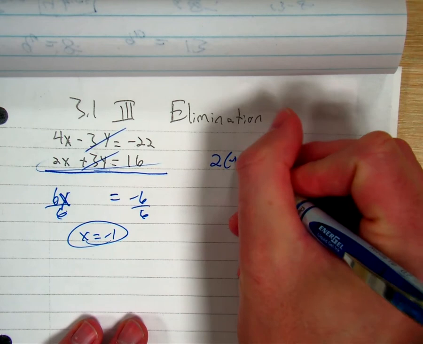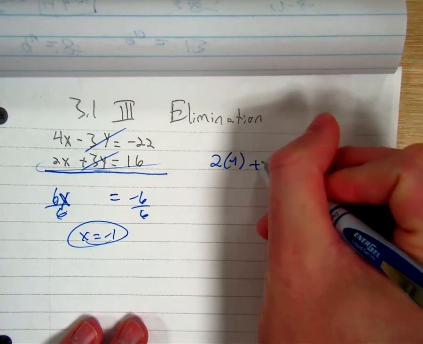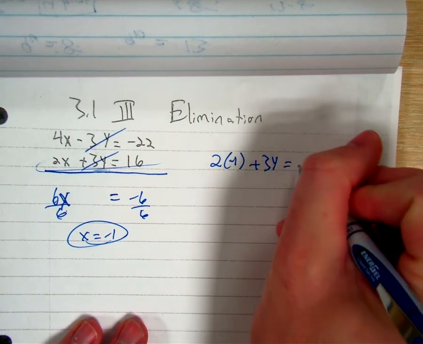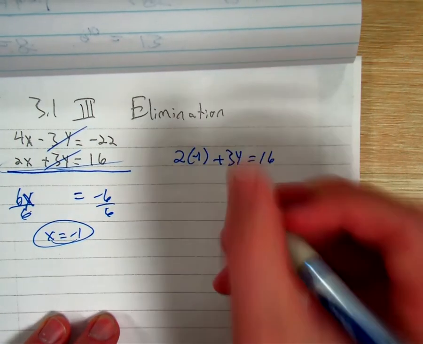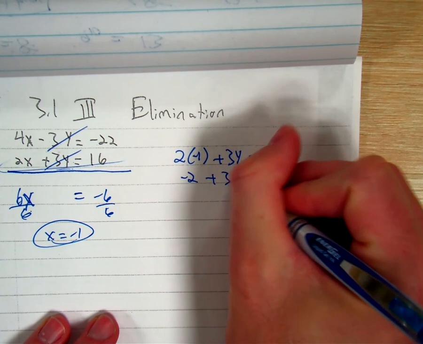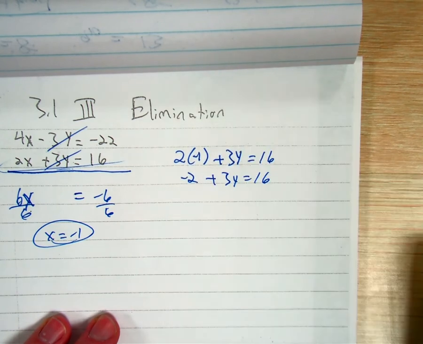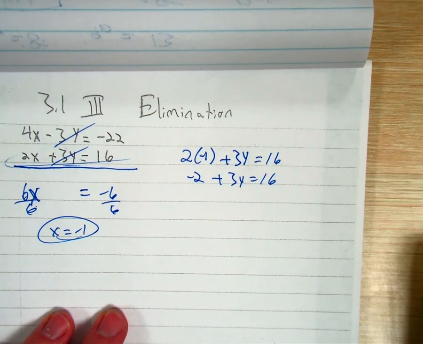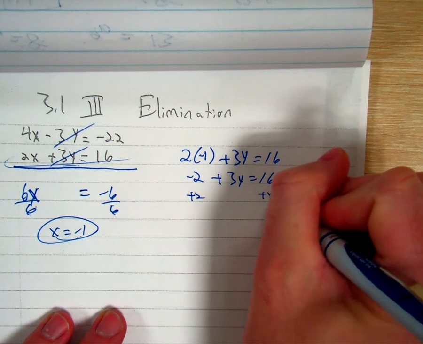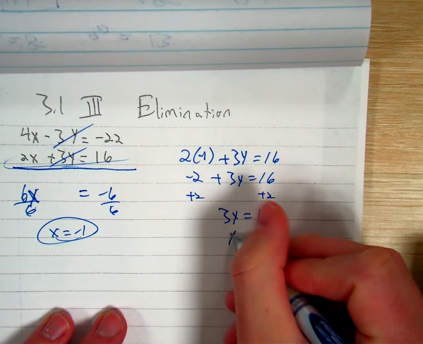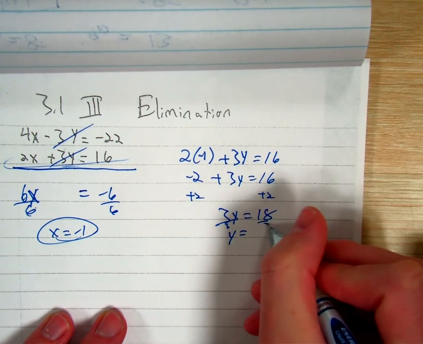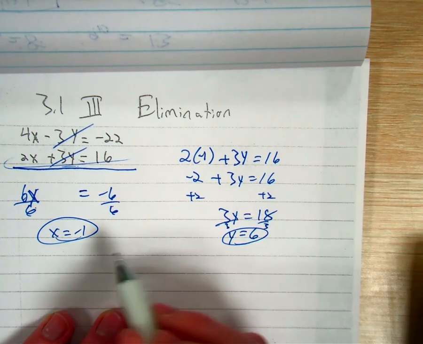So 2 times negative 1 plus 3y equals 16. Negative 2 plus 3y equals 16. We're going to add 2 to both sides. 3y equals 18. Divide by the 3. We get 6.